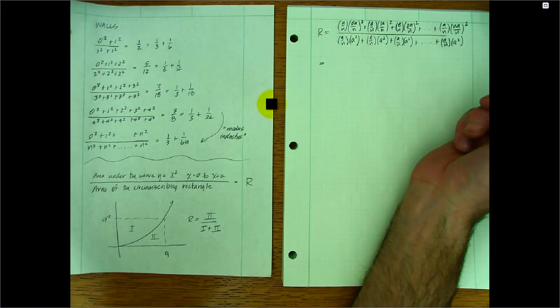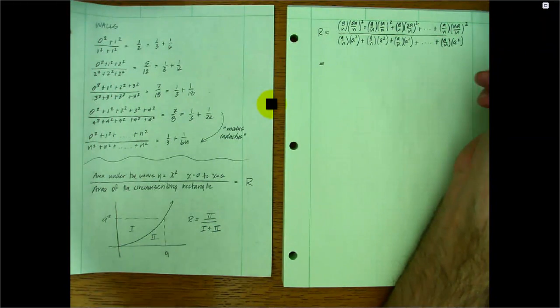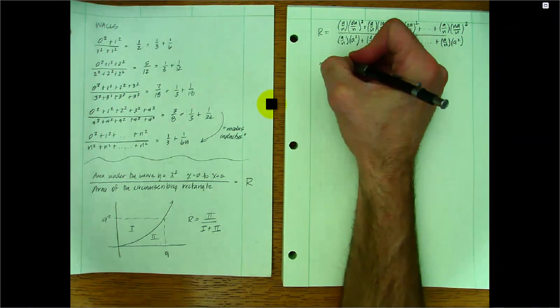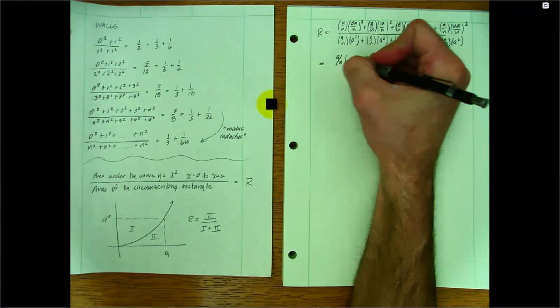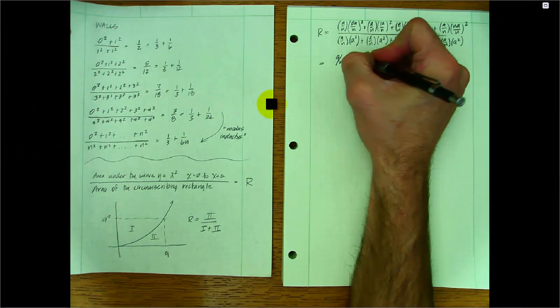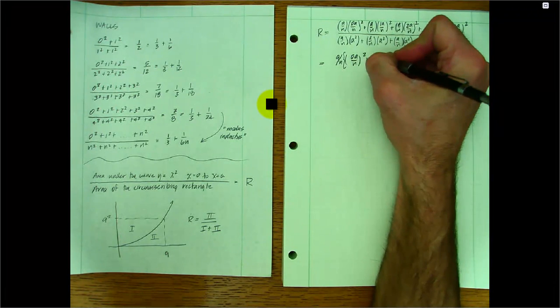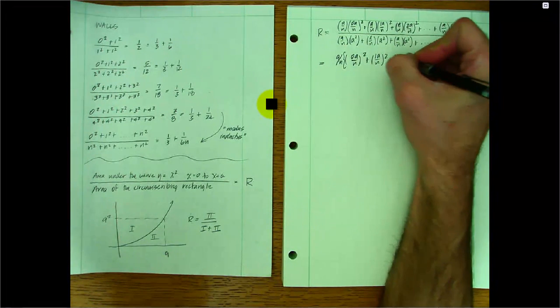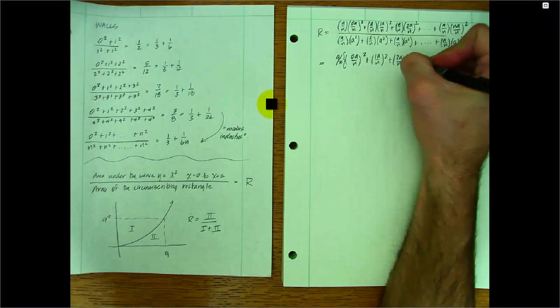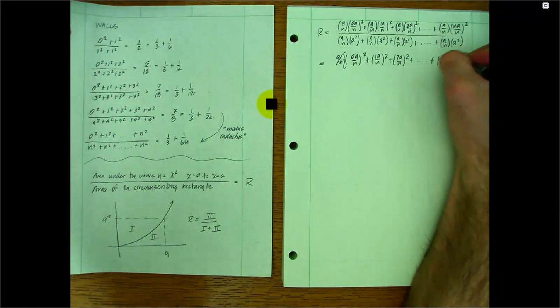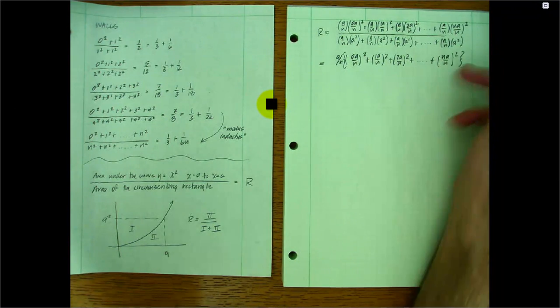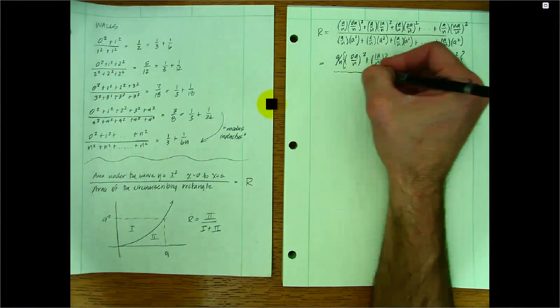So where does Wallis go from here? Well, he notices that he can take an a over n out of the top and an a squared out of the bottom. So let's do that. If I take an a over n out of the top, I get, maybe I should use large brackets, 0 a over n squared plus 1 a over n squared plus 2 a over n squared plus all the way out to n a over n squared. And on the bottom, what would we have?